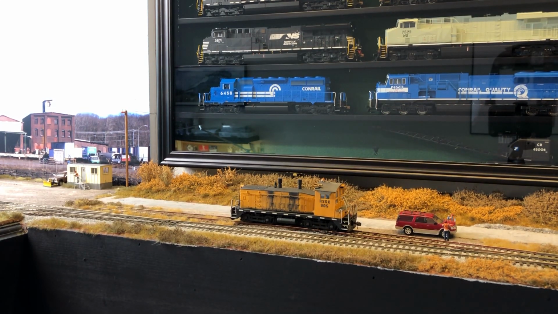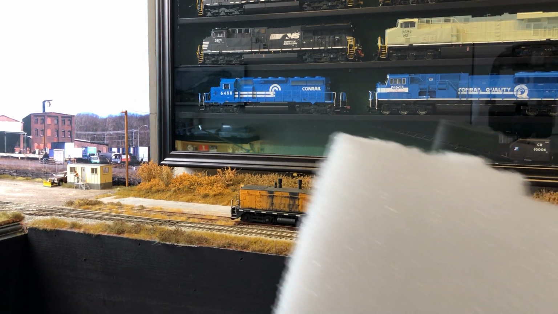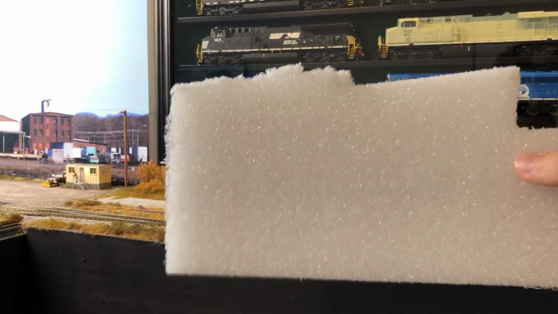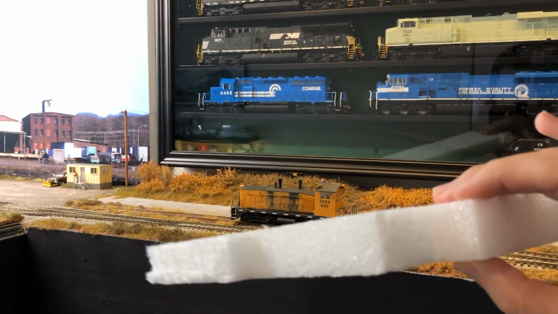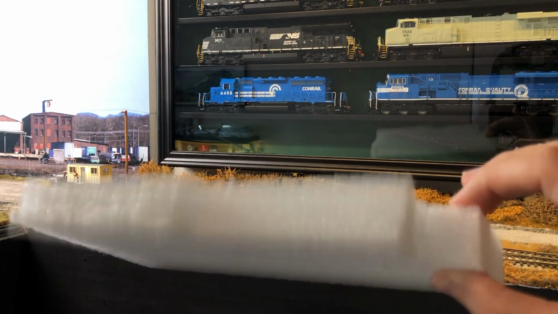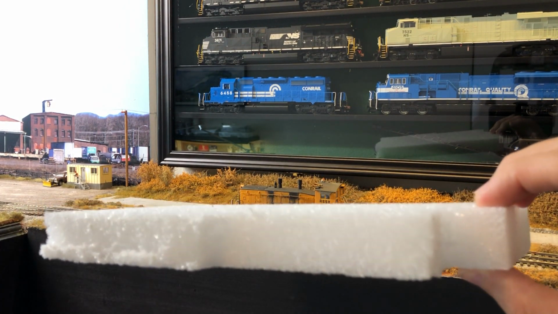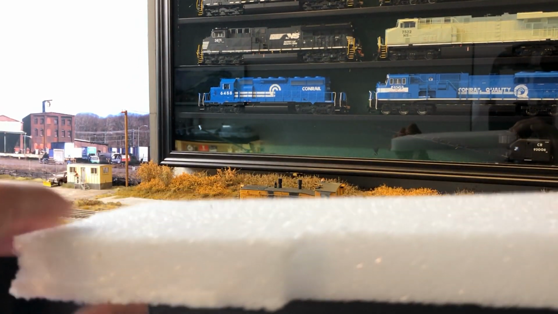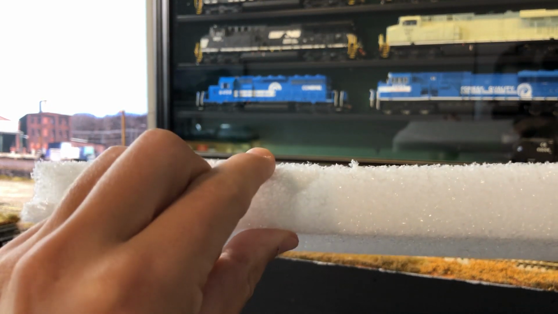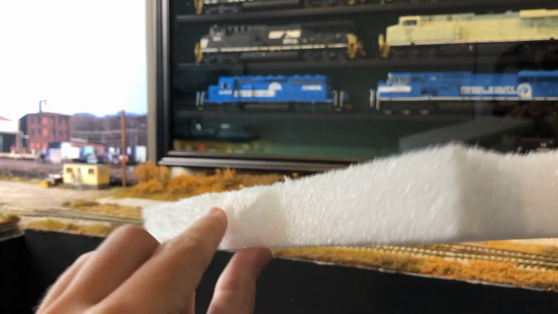For the snow that I use, again, a lot of questions on that, this is all I do. I take this block foam from Michael's or wherever, a craft store. It's lightweight, but it's very dense. It doesn't bend at all. But what I do is I just cut little blocks, and then I can actually squeeze it down. You can see it's very easy, and you can shape it.